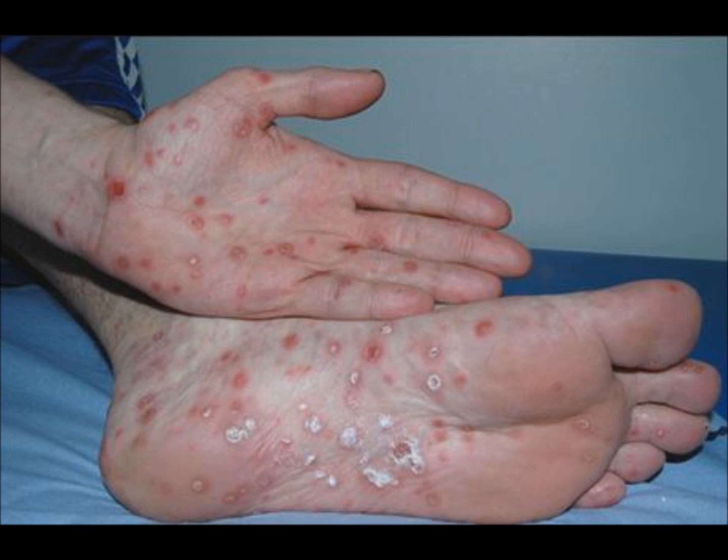First-line treatment for secondary syphilis is still an intramuscular injection of penicillin G. For those who are allergic to penicillin, you can use doxycycline.